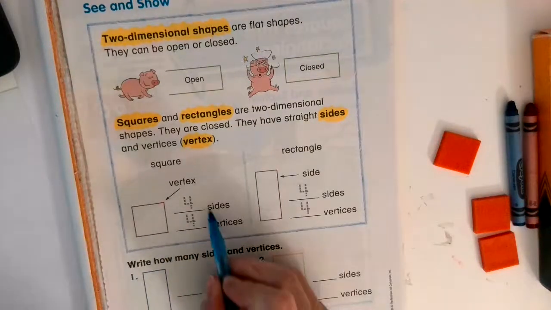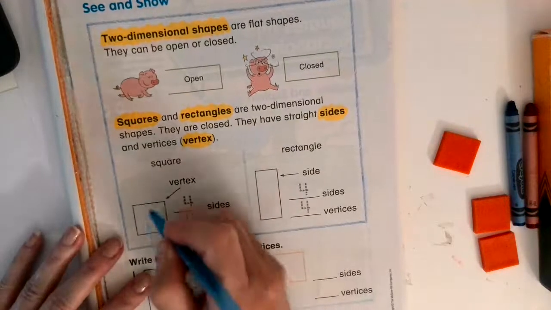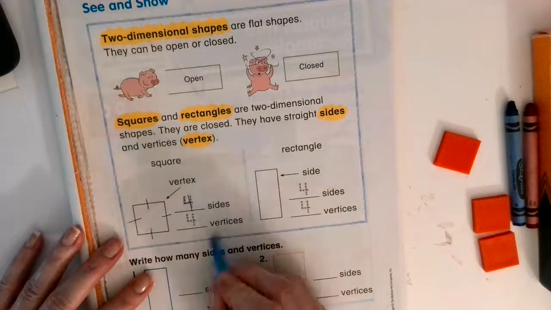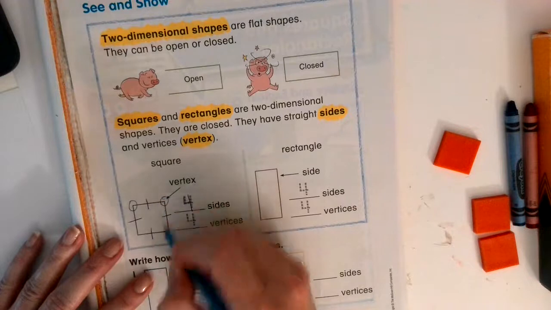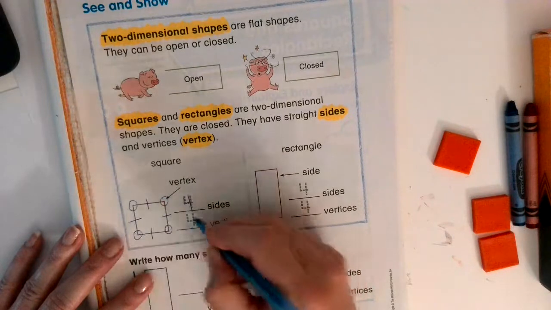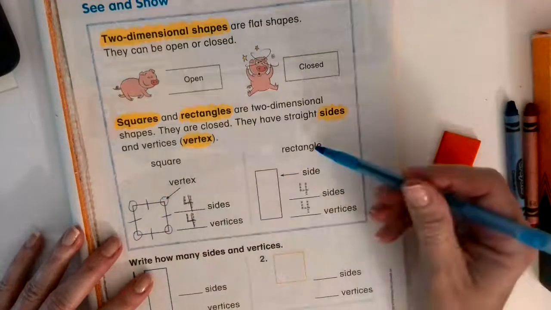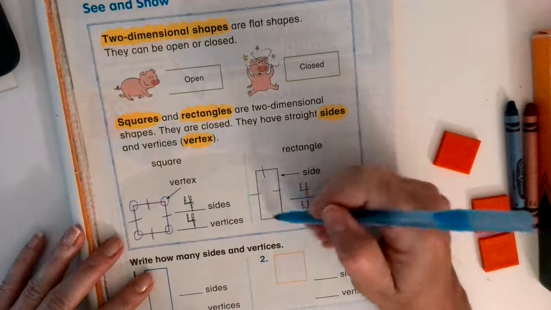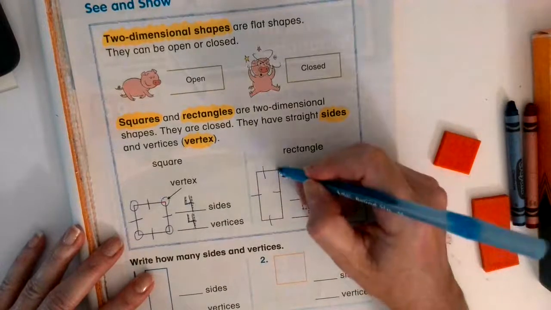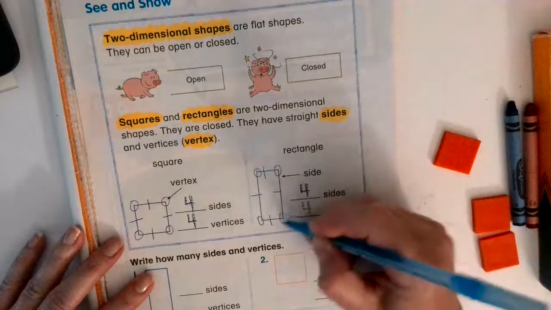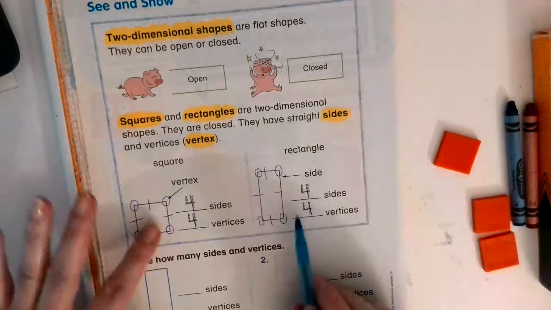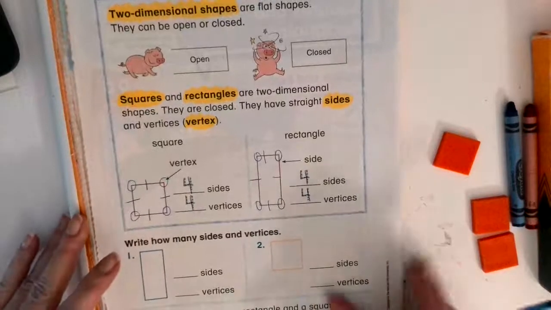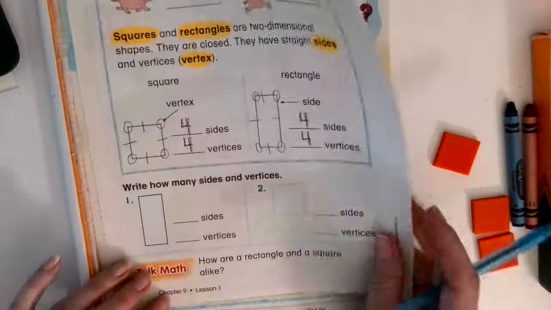All right, so how many sides does a square have? 1, 2, 3, 4. How many vertices? 1, 2, 3, 4. Good job. And a rectangle also has 4 sides. 1, 2, 3, 4. And it also has 4 vertices. So even though they have the same number of sides and vertices, they're different shapes. All right, on the bottom, write how many sides and vertices.